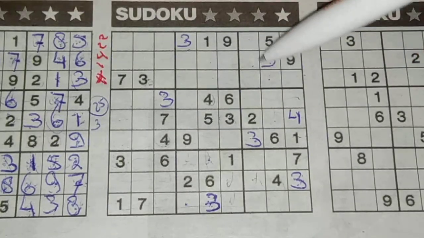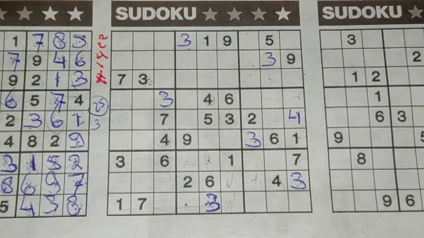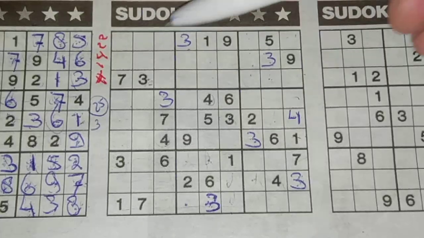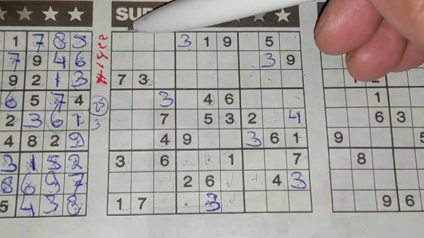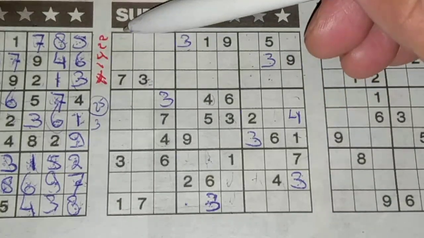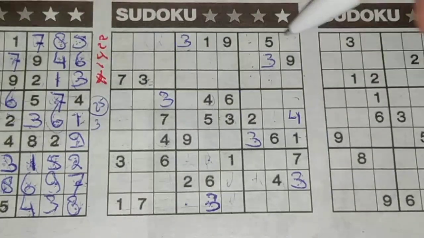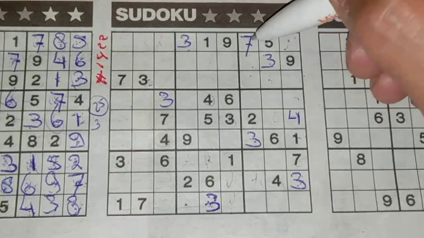In this big square, 1, 2, 3, 4, 5, 6. 6 missing numbers. One of the missing numbers is 7. Well, let me do it in the other way. In the first row, we have 5 missing numbers. One of the missing numbers is 7. We have a 7 here in this big square. So no 7s in these 3 boxes. So the 7 could be here or could be there. We see here 7, so no 7 there, 7 should be there.